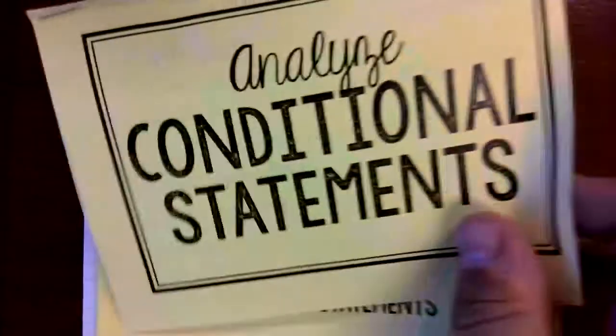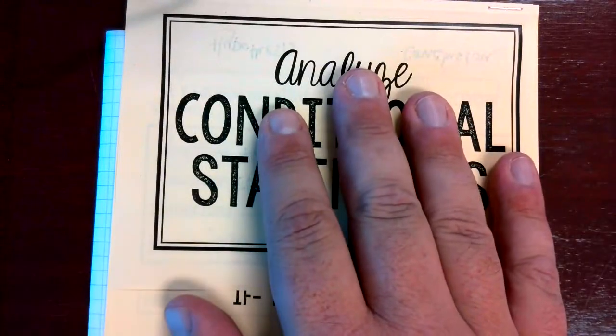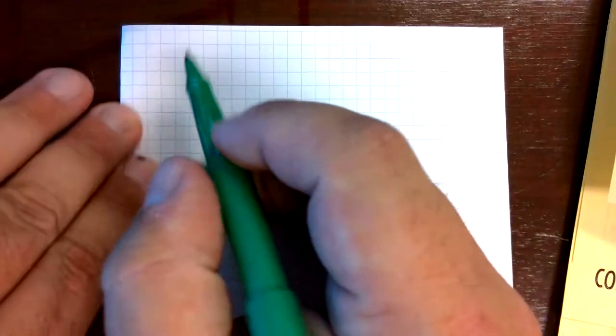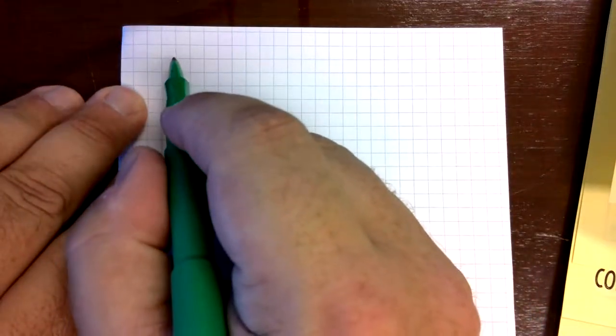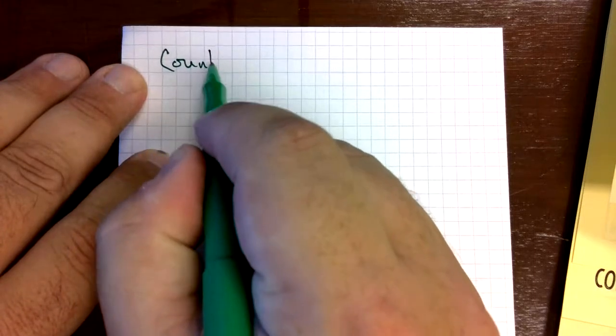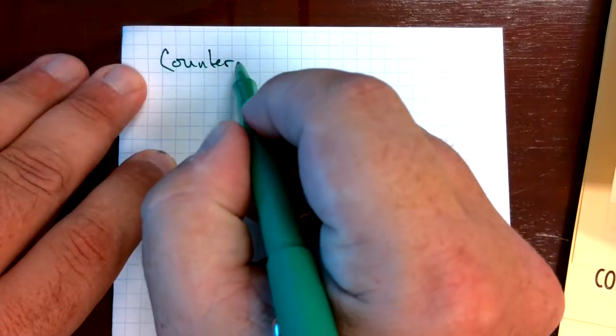Now, the other part of the notes aren't included in here, so you're going to have to put these on a separate piece of paper. And it's really just kind of an example here, or kind of, it's a definition. We'll talk about a counterexample.